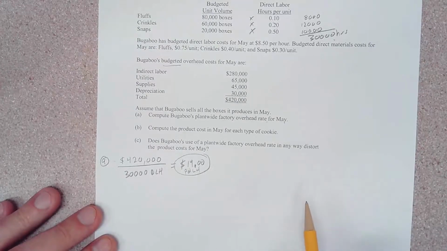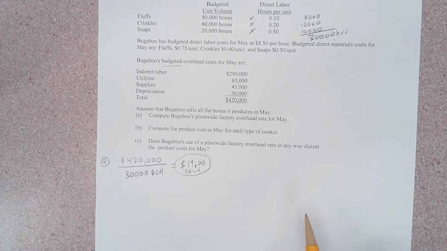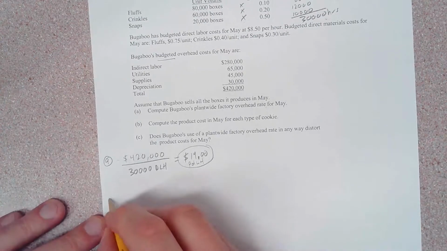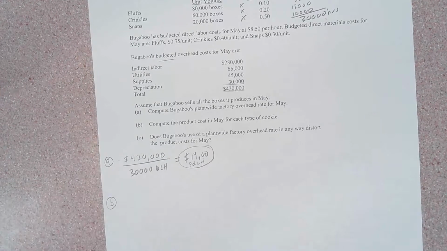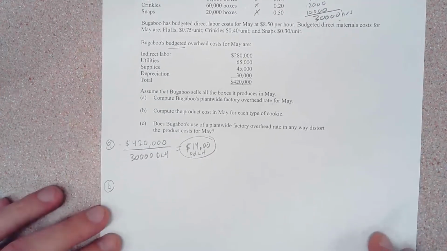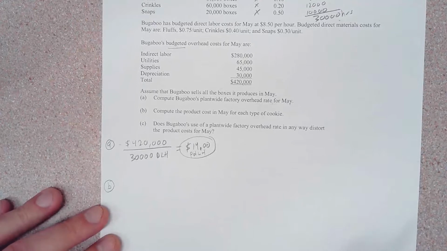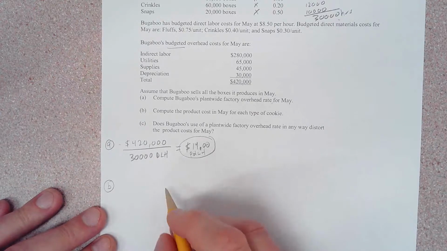Part B: compute the product cost in May for each type of cookie. This is probably going to be a little more involved. Hopefully we have enough room here.